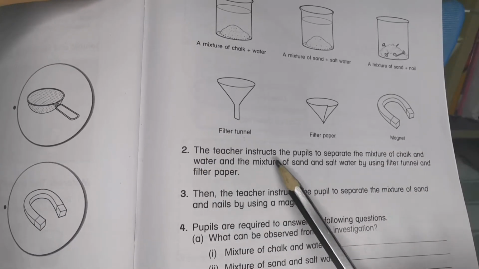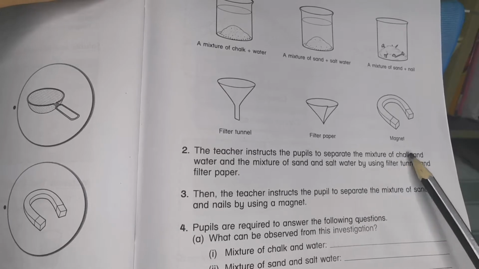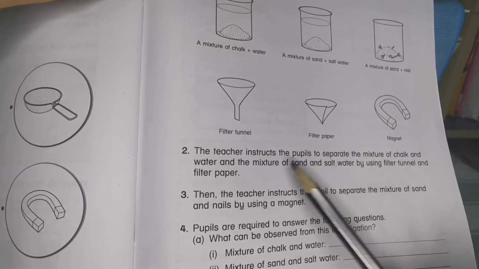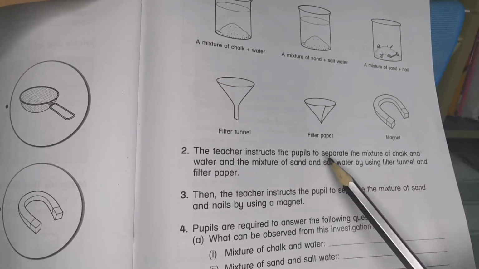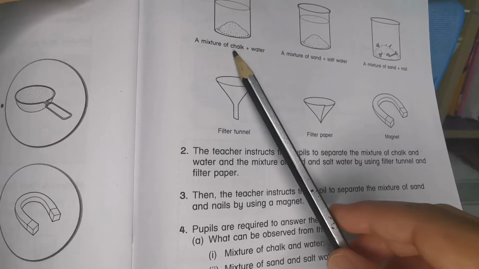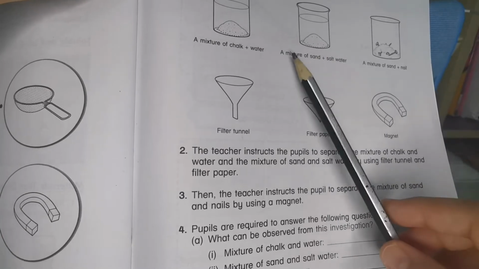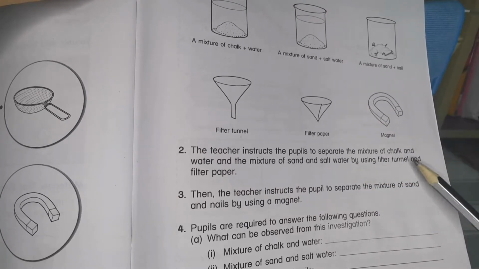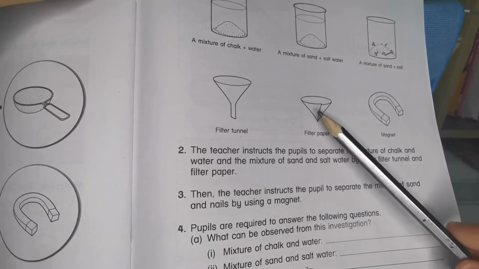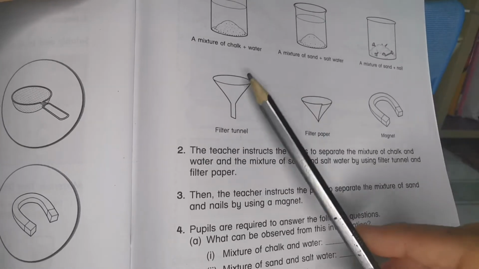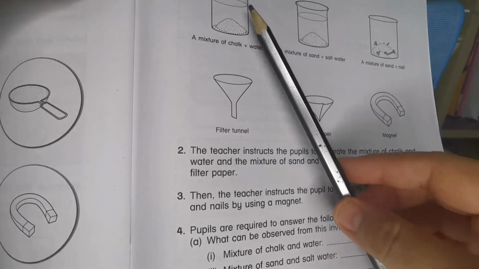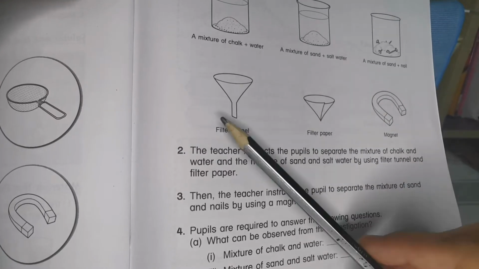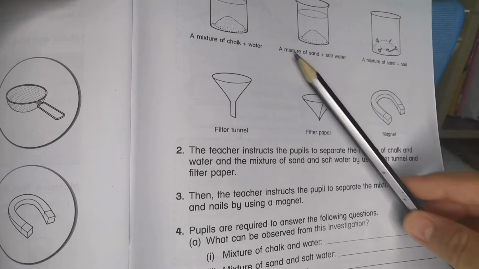Number 2, the teacher instruct the pupils to separate the mixture of chalk and water and the mixture of sand and salt water by using filter tunnel and filter paper. Okay, the filter paper is put in the filter tunnel and we pour the mixture in this container to see the result. And then, the same method is used for the second container.